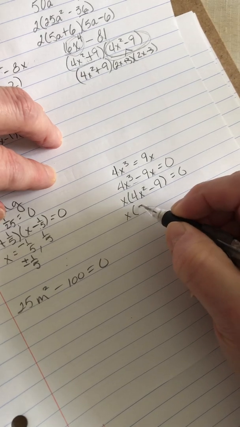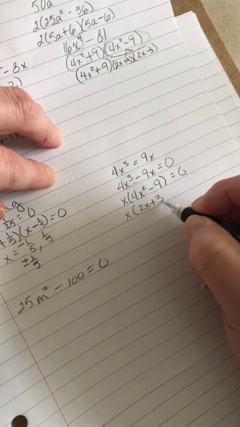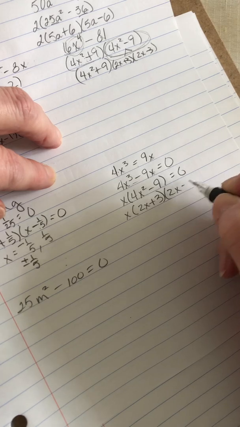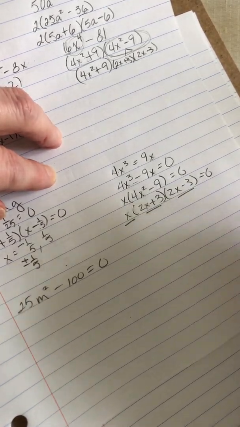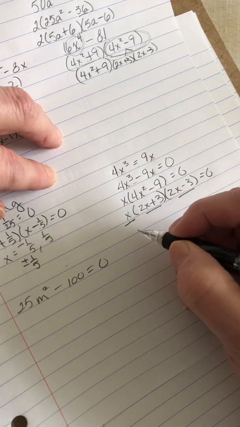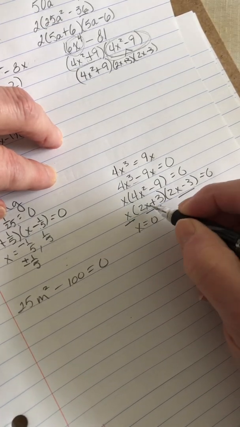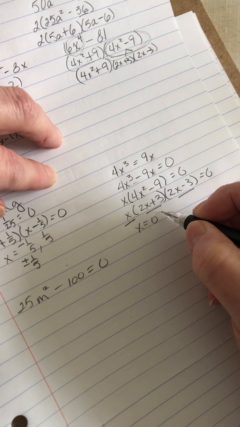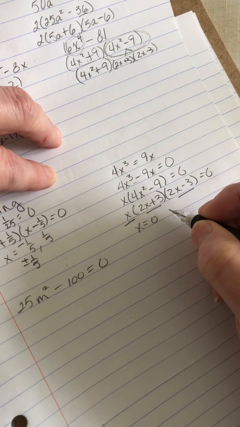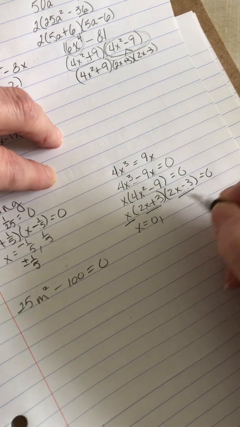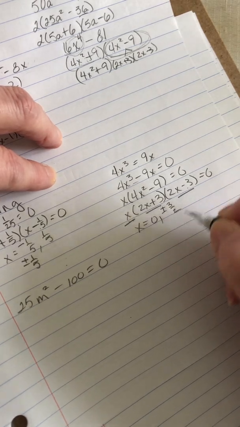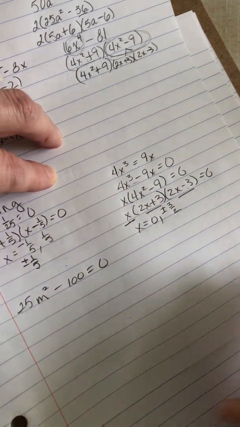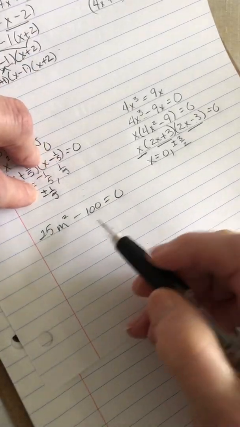Okay, so that's x times 2x plus 3, 2x minus 3. 3 factors, 3 answers. Well, this one's just going to be 0. This one would be negative 3 halves or positive 3 halves. So plus or minus 3 halves. 3 answers, 3 factors.